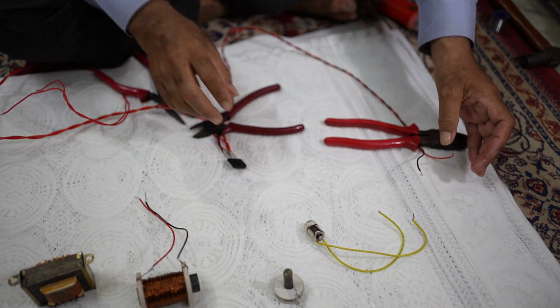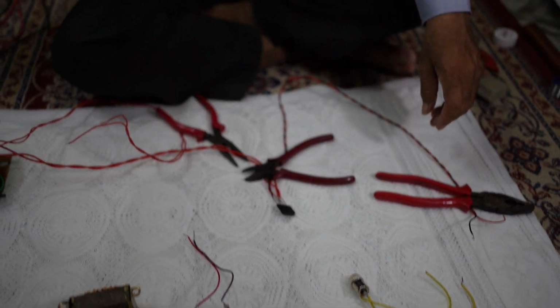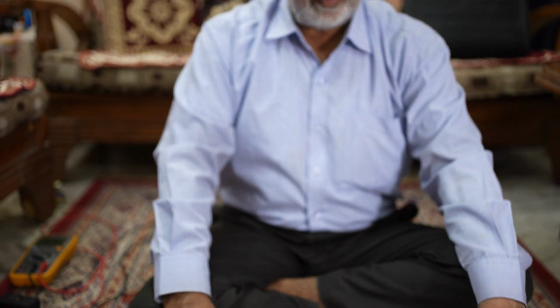So what is our target? It is that we show you the impact of alternating current and direct current using a lamp, and in both the cases the lamp is glowing. So from the glow of a lamp we cannot differentiate which one is AC and which one is DC.